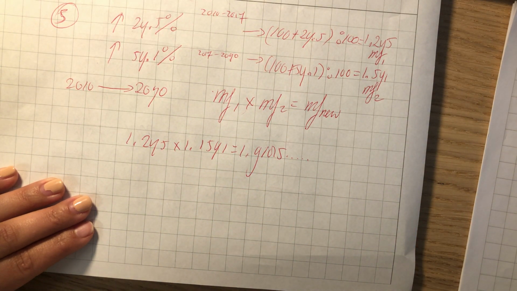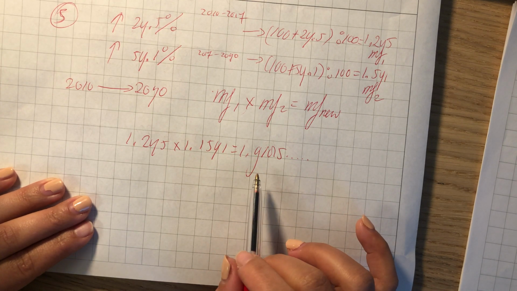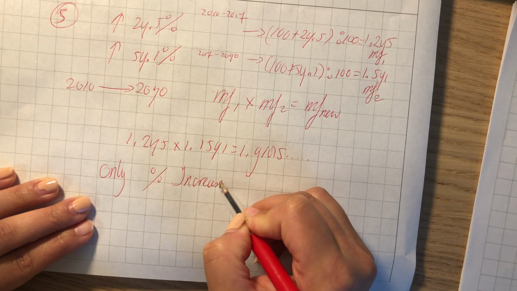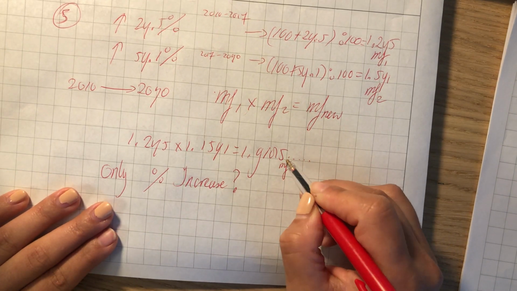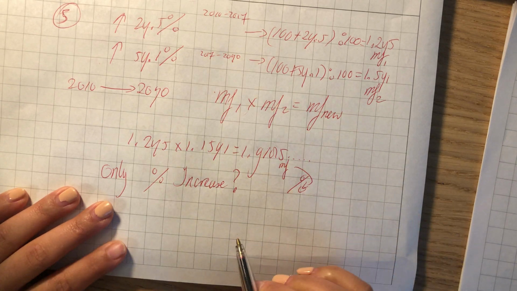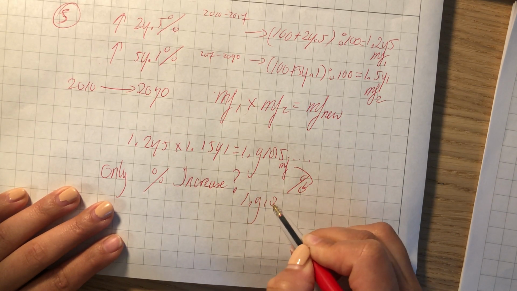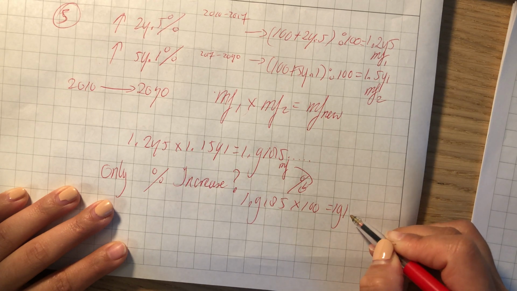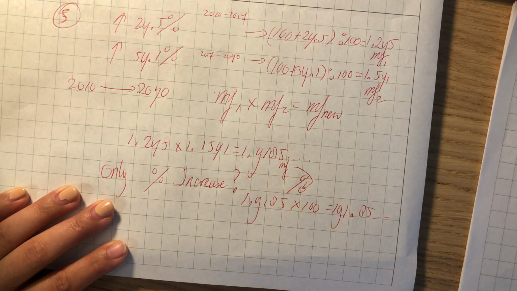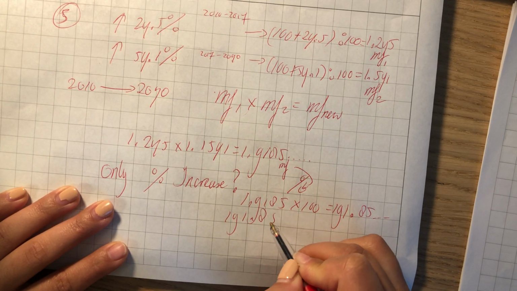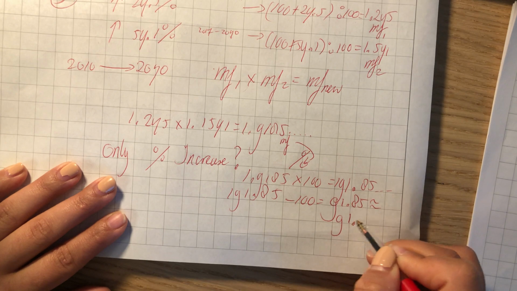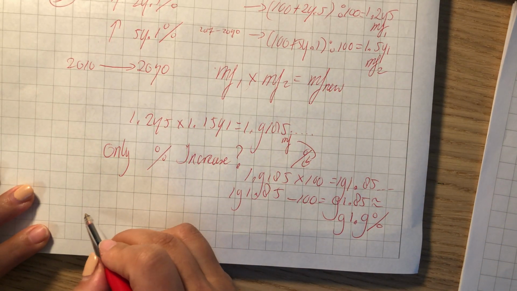So what is also asked, calculate the percentage increase. So if we are only interested in the percentage increase, right, we have to take this MF back to percentage. And how can we do that? You can first multiply times 100. So instead of dividing, you multiply. You get 191.85. That's why we needed all the decimals here. And you subtract from the 191.85, you subtract 100, and then you get a percentage increase of about 91.9%.